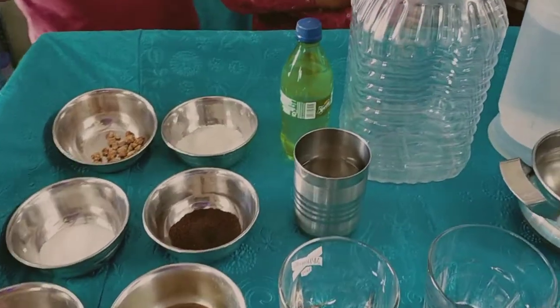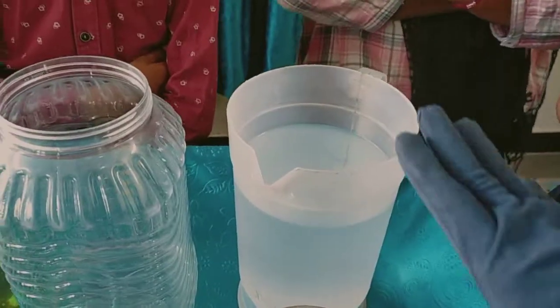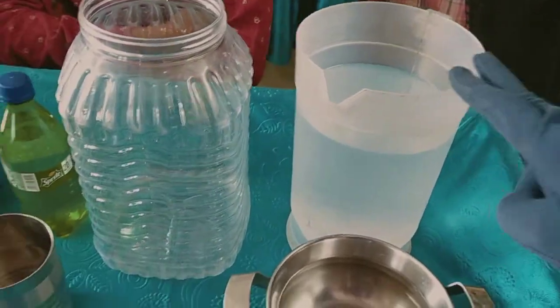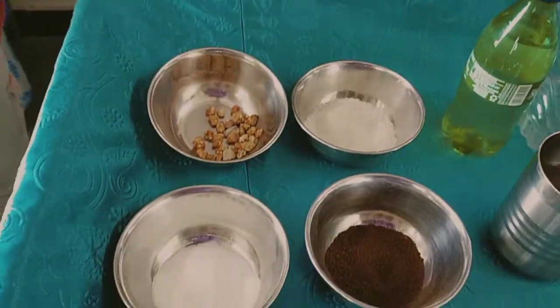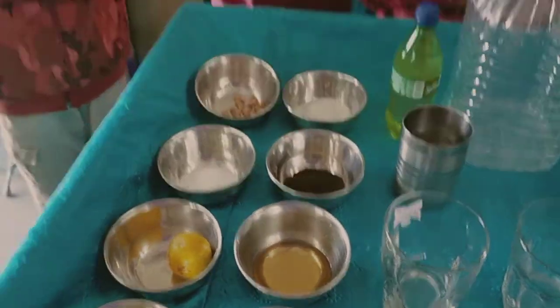Now see here, here we have water. This is the universal solvent. And here I collected some of the solutes. You will come across 3 main terms: solute, solvent, solution. What is a solute?